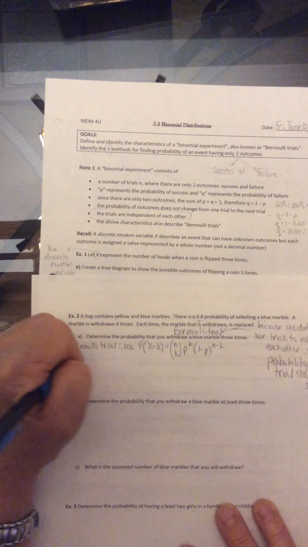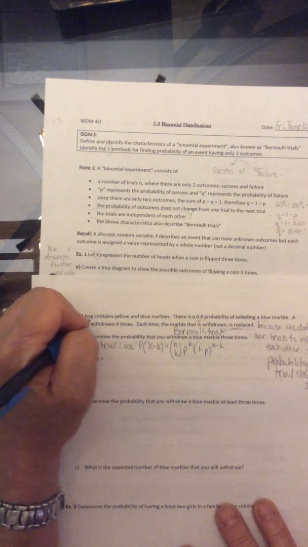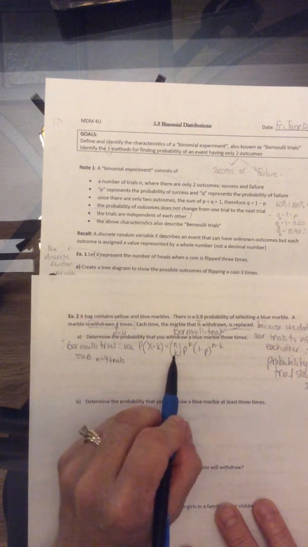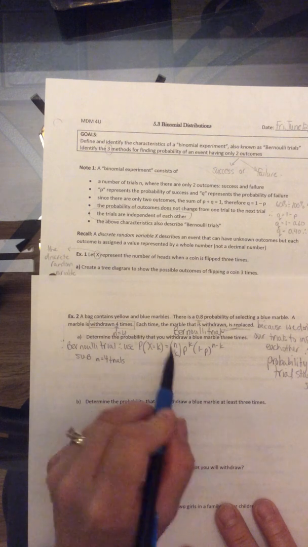Okay, so this is the important part. N is still the total number of trials. So I'm withdrawing 4 times. That's my n value. Okay, so n is 4 trials. Okay, my k is how many times do I want to be successful.